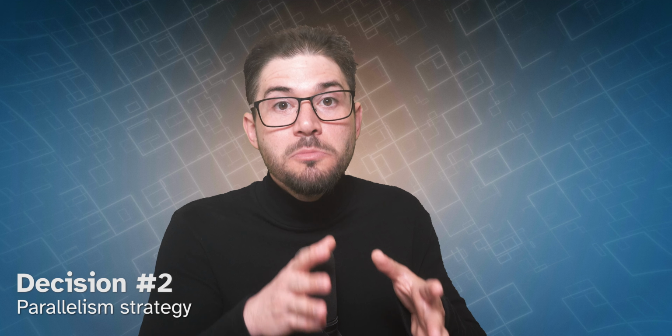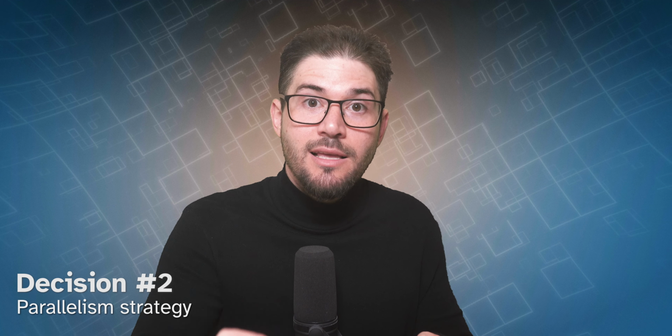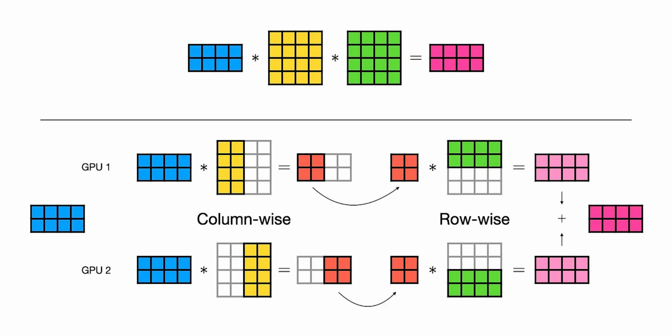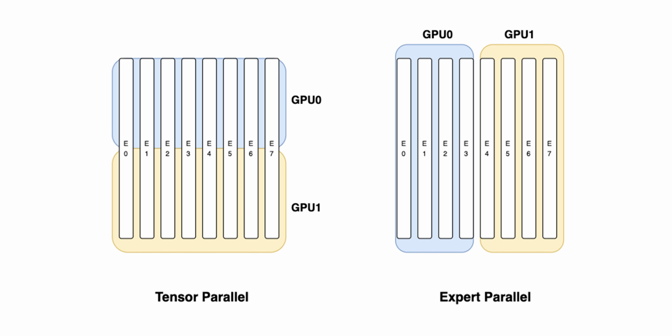Once you have shrunk the model itself, the next question is how you split it across your hardware. And this brings us to parallelism strategy. How you split the model across GPUs determines your cost and latency. Tensor parallelism splits each layer across multiple GPUs, so all GPUs work on every token. This is great for minimizing latency, but it requires constant high bandwidth communication. Expert parallelism, for mixture of experts models, places different experts on different GPUs, and this is more efficient because only activated experts need to communicate with each other.